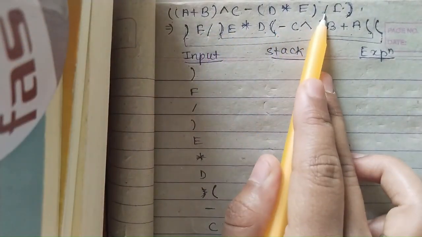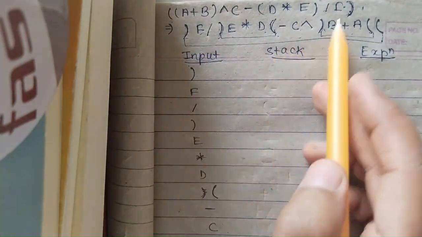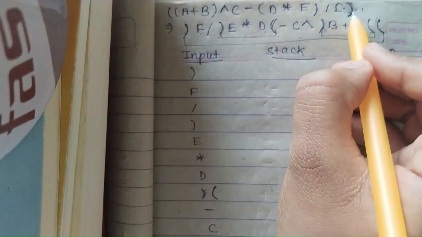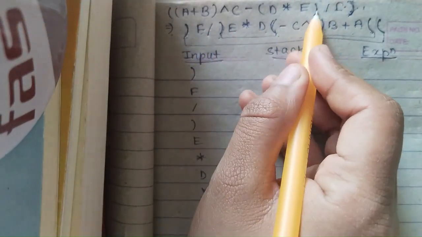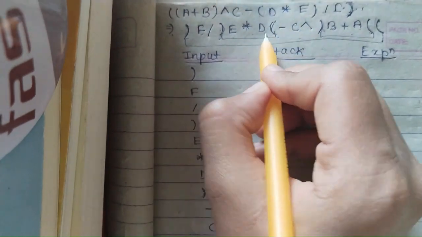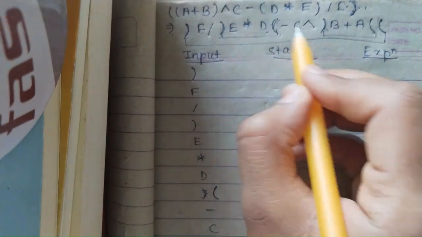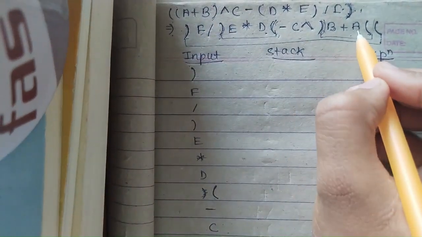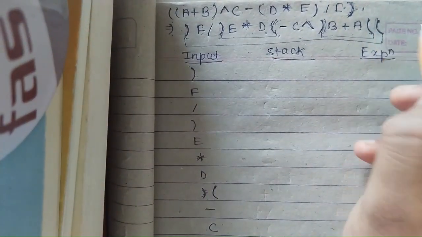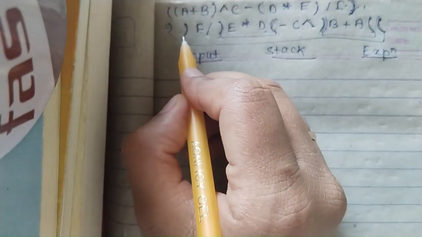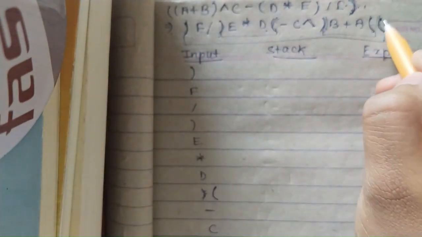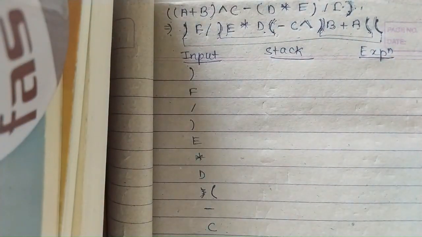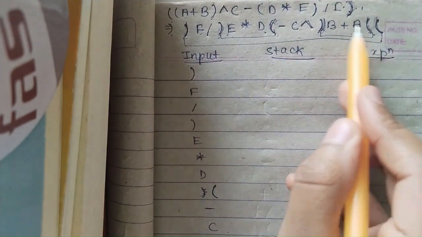This is the expression on which we are going to perform the operations. We are going to write the whole of this expression in reverse order. So bracket F divided by, then this bracket, and then E into D, again the bracket, minus C exponential, again this bracket, and then B plus A, and then these two brackets in the reverse order. Make sure you close all the brackets. So this bracket is closed by this one, these two are closed, and this is closed. Now this is the final expression in which we are going to carry out our operation.